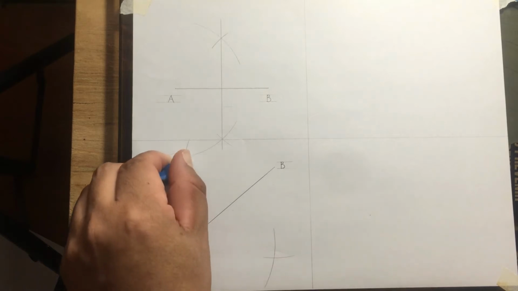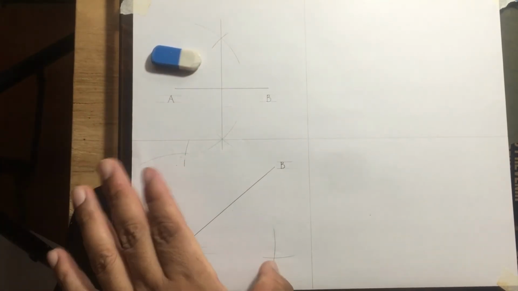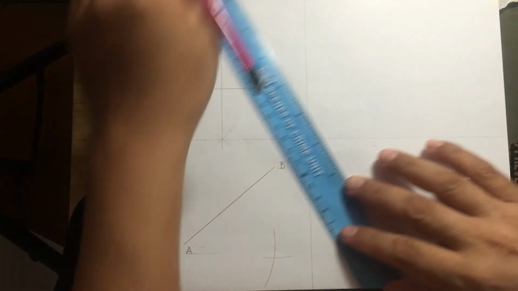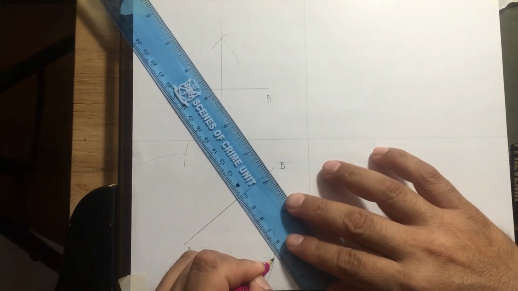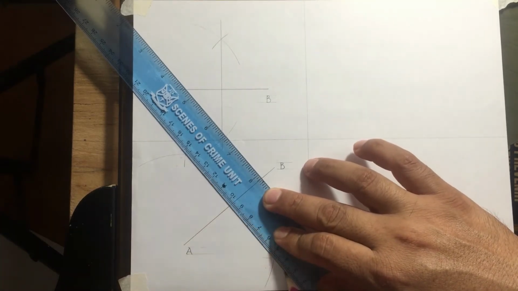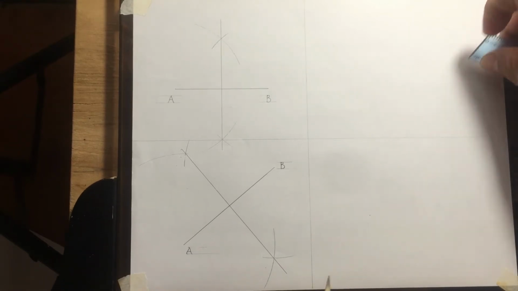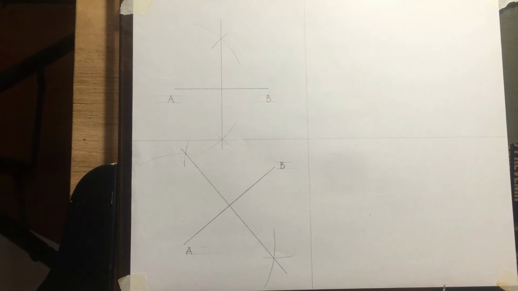Alright, so I'll erase this a bit. So you see it's this point and this one. Join. And there we have divided the line into 2 equal parts. Now, so that's bisecting a line. Dividing a line into an equal number of parts has been shared in another video.